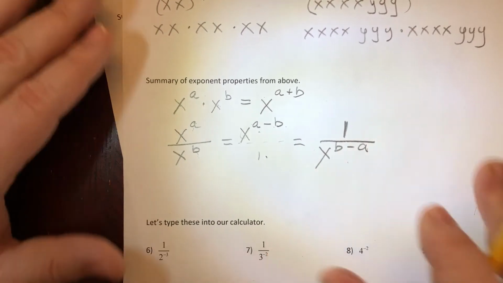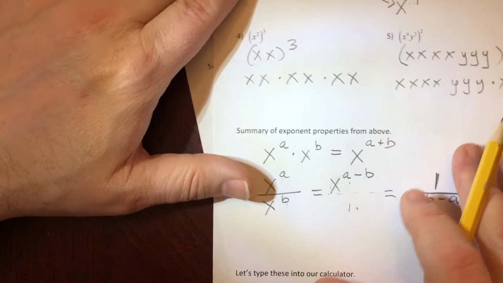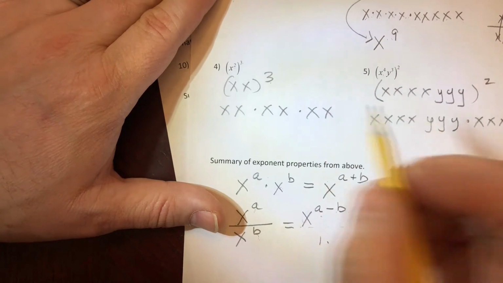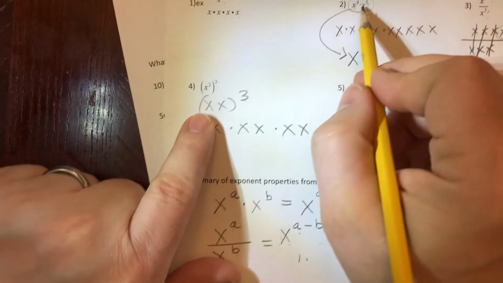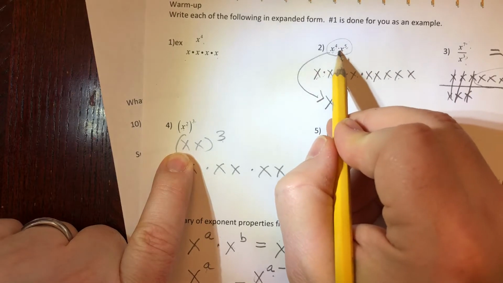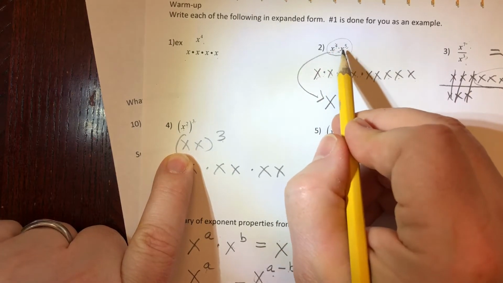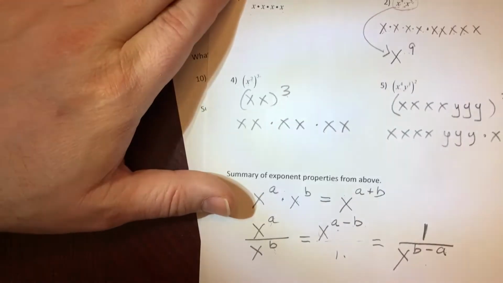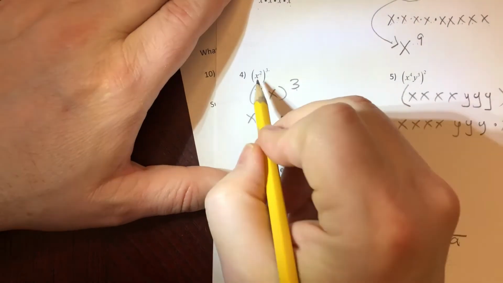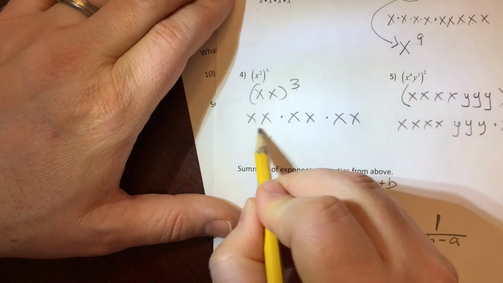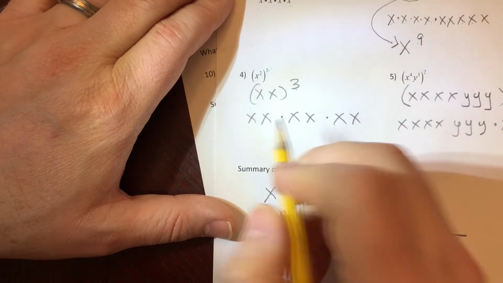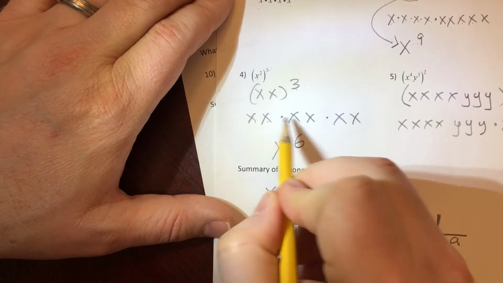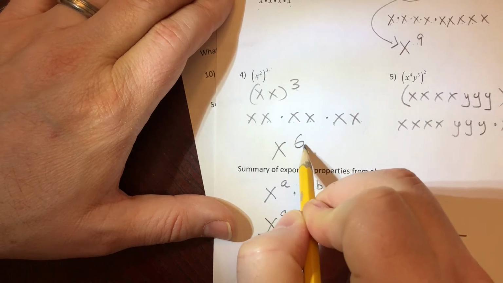Okay, well, let's see what else we got. So what did we do here? Well, we had x to the second to the third. Now notice that's different than this one up here. Here this was x to the fourth times x to the fifth. This is x to the second to the third. And we ended up with 3 sets of 2 x's each, which gives us 1, 2, 3, 4, 5, 6 x's.